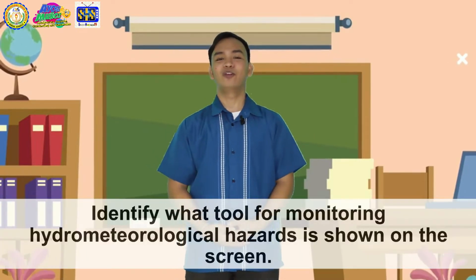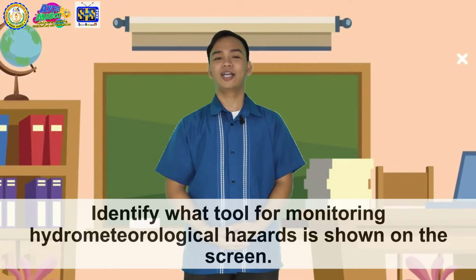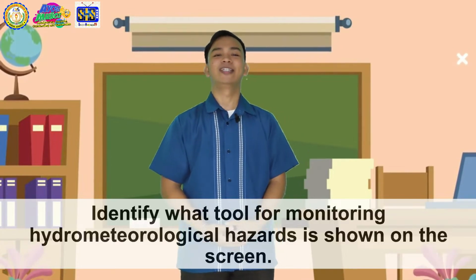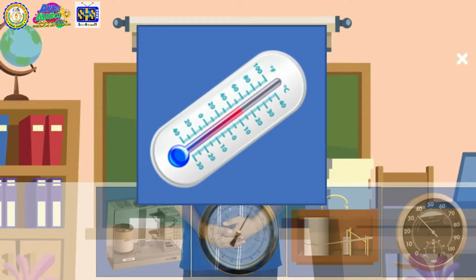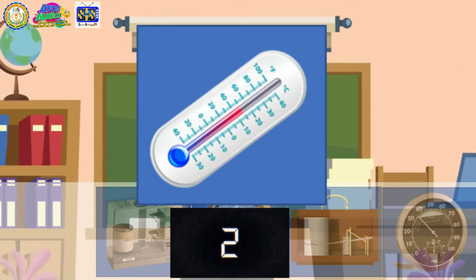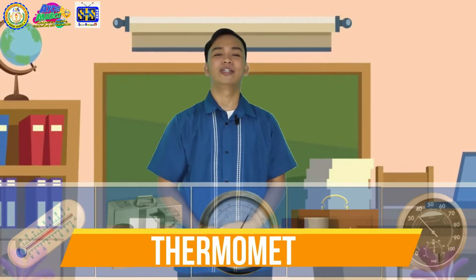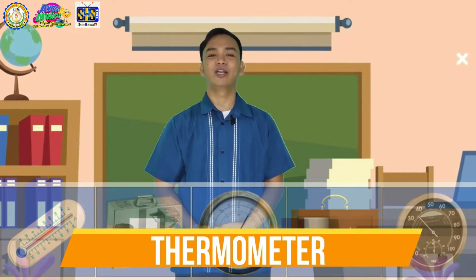Identify what tool for monitoring hydrometeorological hazards is shown on the screen. What do you think is this tool? Amazing! The correct answer is thermometer. Let's have the next one.